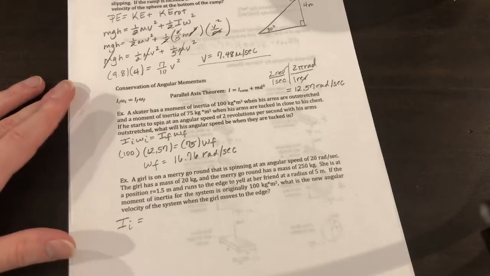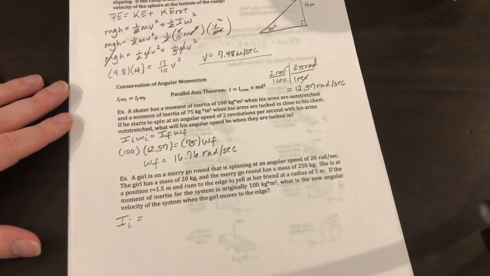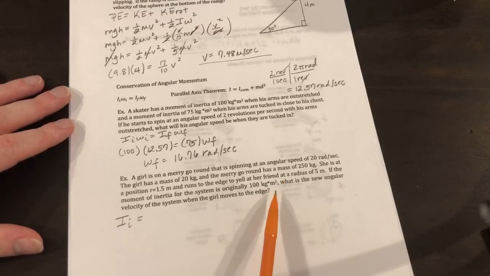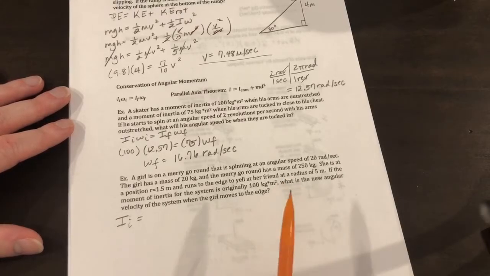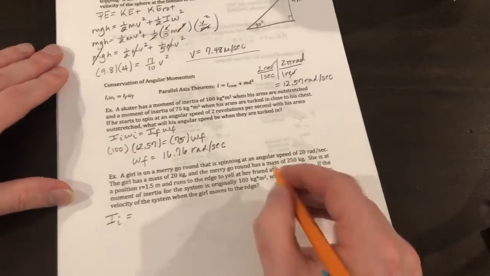See, this is kind of confusing because of how it's worded. So we're going to treat this as if she's at a radius of 0.